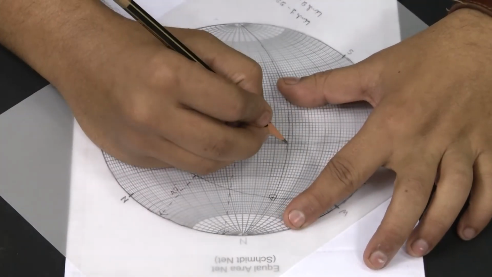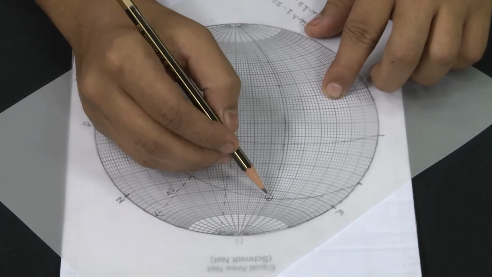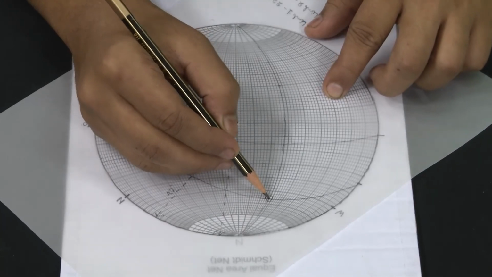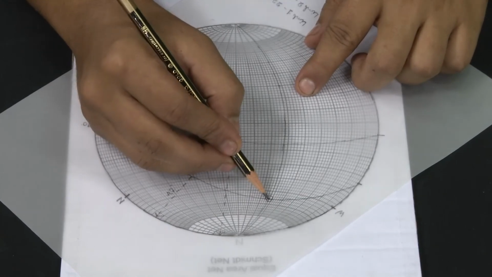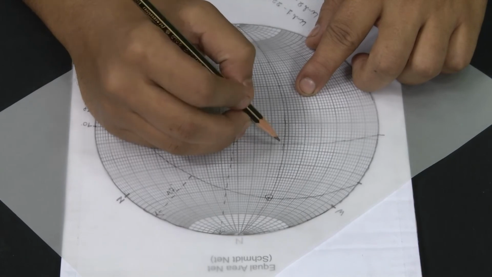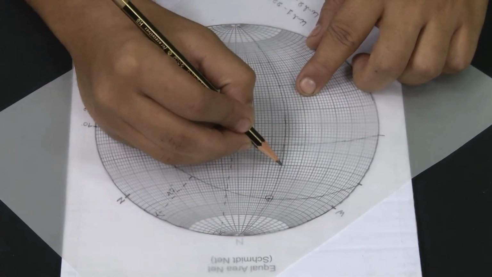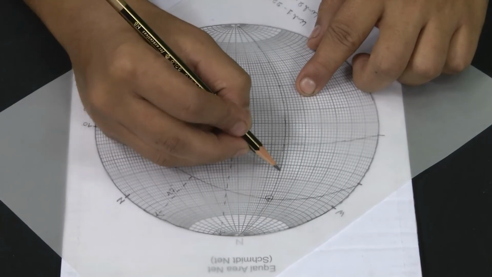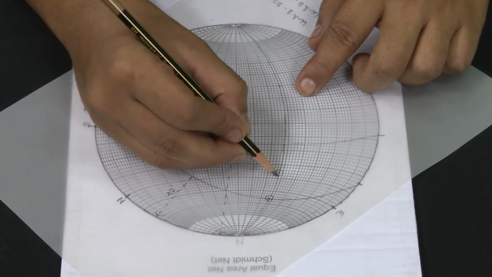We know the interlimb angle, as mentioned in the problem, is 40 degrees. So, the bisection would be 20 degrees. So, we calculate the points. We start from this end or this end, each will be the same. So, this is 2, this is 14, this is 16, 18, 20. So, this is the bisection point.